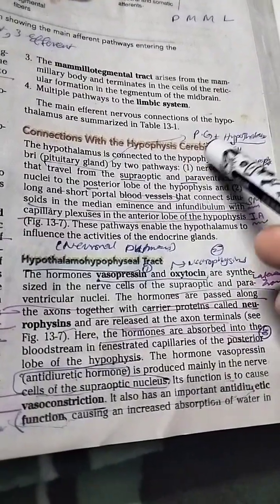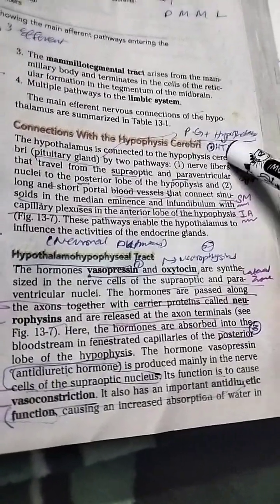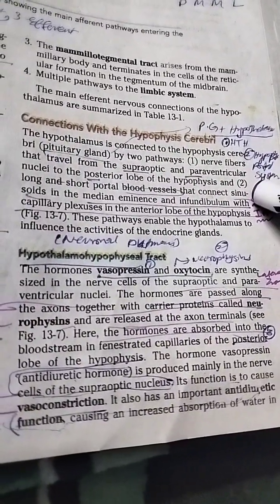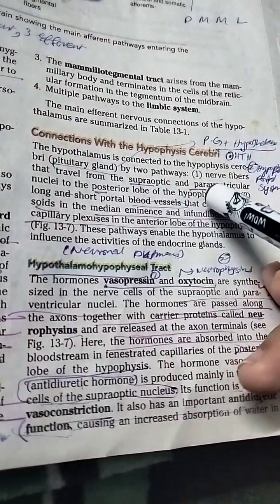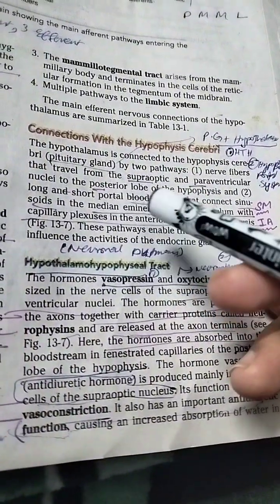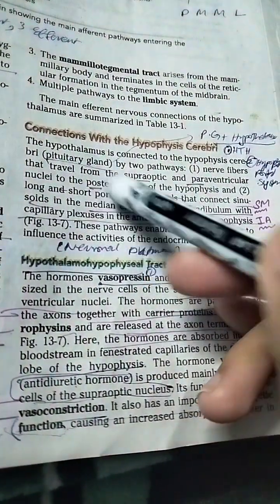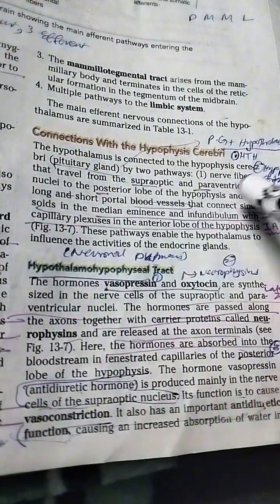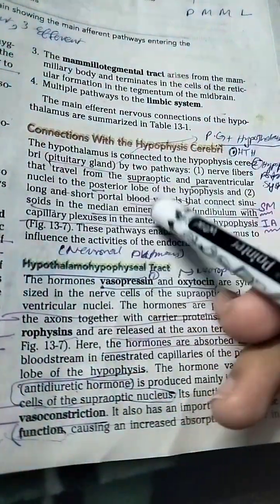Let's talk about two ways in which the pituitary gland is connected to the hypothalamus. The first way is through the hypothalamo-hypophyseal system, and the second way is through the hypophyseal portal system. So now let's talk about the hypothalamo-hypophyseal system. Nerve fibers are going to travel from the SP towards the P. So they're going to come from the supraoptic and paraventricular nucleus. They're going to go towards the posterior lobe of the hypophysis.